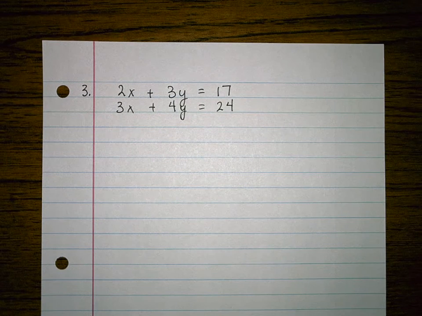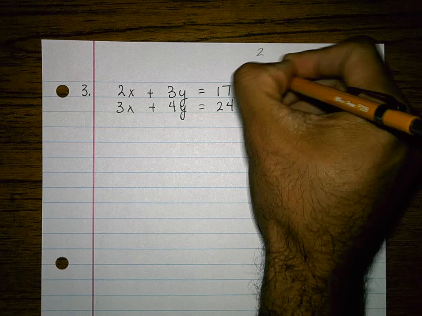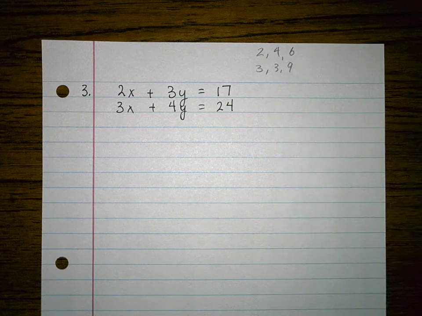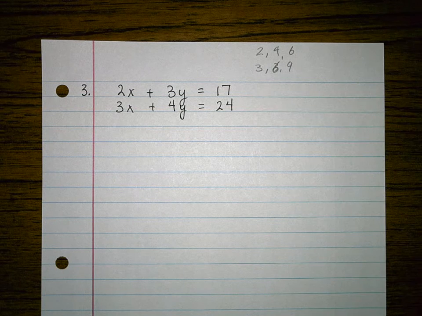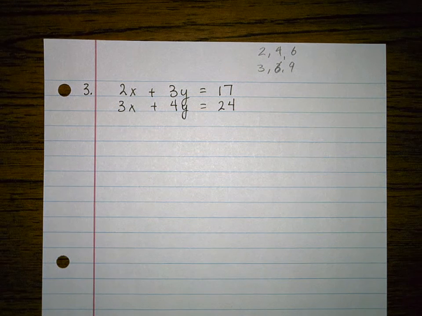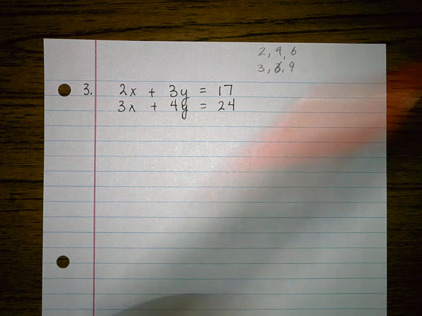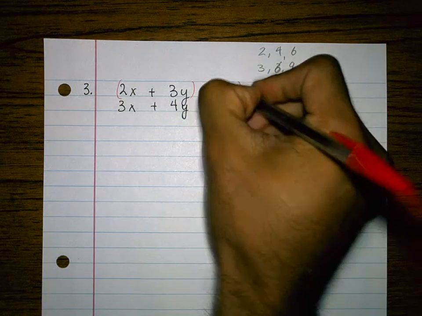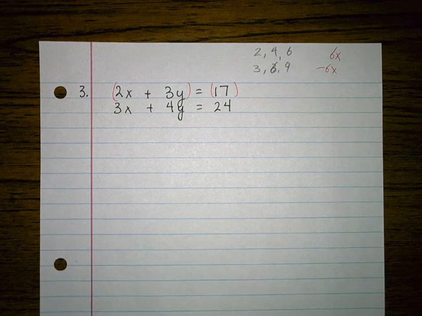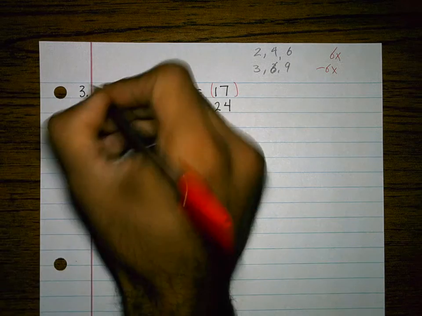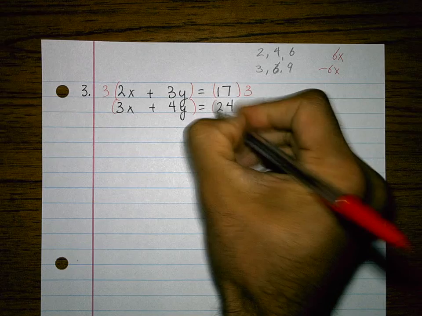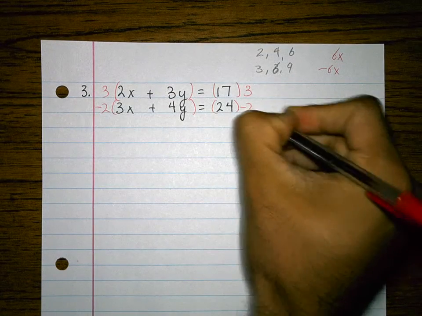If I look at the multiples of 2 and 3, the first number they have in common is 6. 2, 4, 6; 3, 6, 9. But I need one to be positive and one to be negative. It doesn't matter which one. I'll make the top one positive and the bottom one negative. What I really want is a positive 6 and a negative 6. So I'm going to multiply this top one by 3, and I'm going to multiply this bottom one by negative 2.